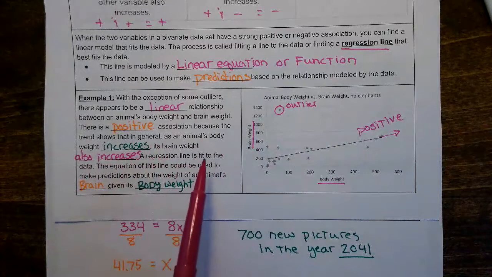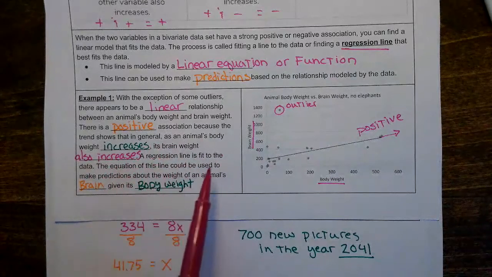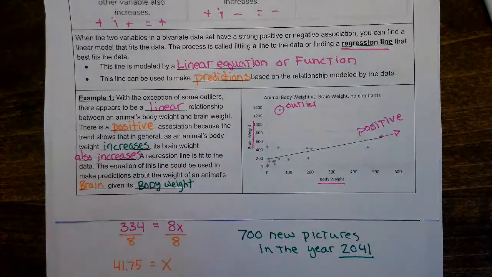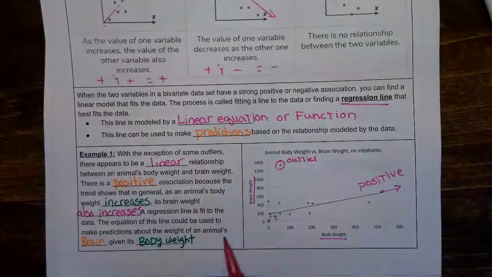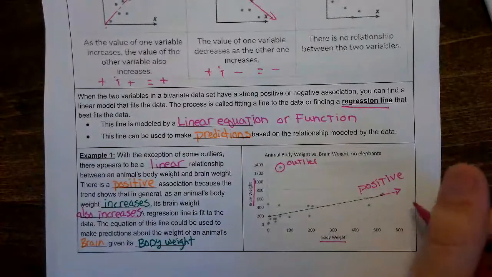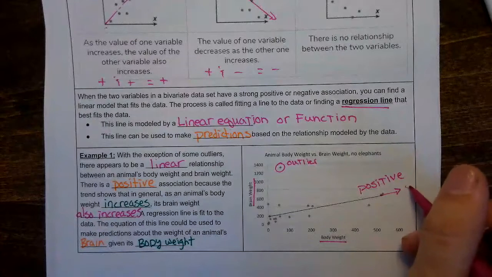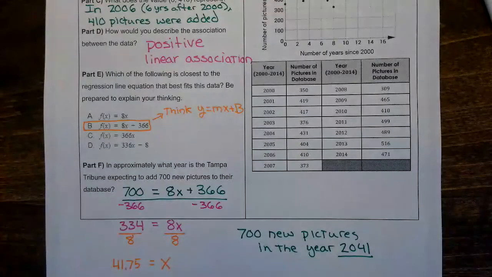A regression line is fit to the data. The equation of this line could be used to make predictions about the weight of an animal's brain given its body weight. Ignore this out here. This is for the next page. So basically, we can predict that a 600-pound animal is going to be somewhere around here. So that's how we predict this stuff.